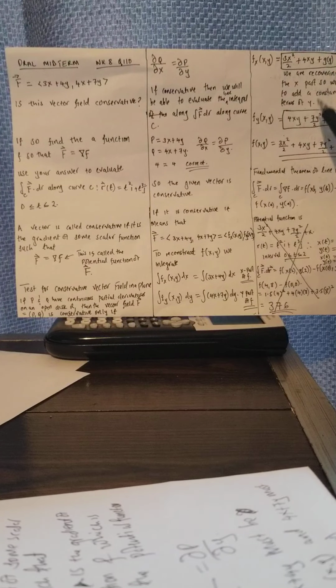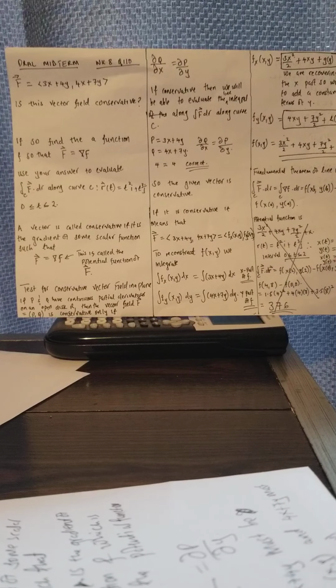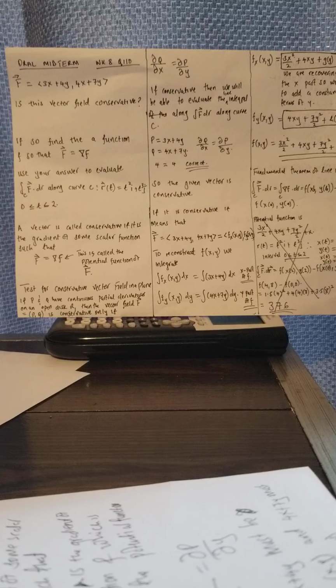Then 4xy is in both of these functions, so you just take one of them, and the remainder is the 7y squared over 2, which is right here, and then you add the constant k, which is going to represent the constant for this whole function. Now this is our potential function that we have found from integrating both with respect to x and y.